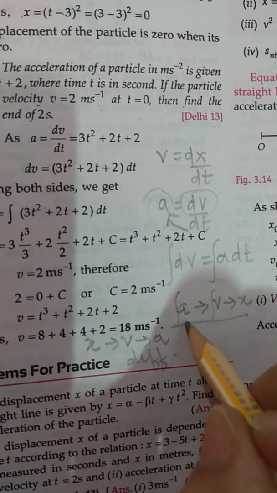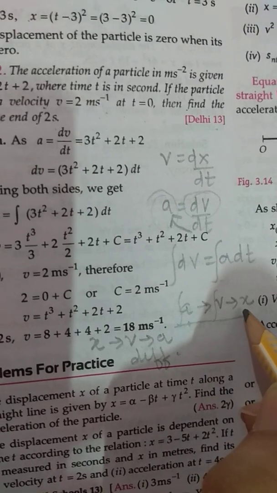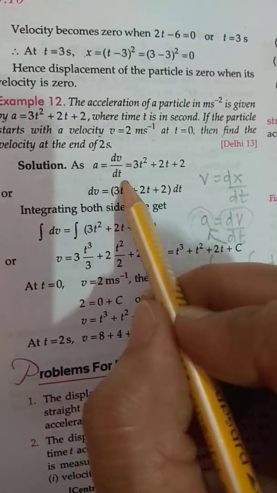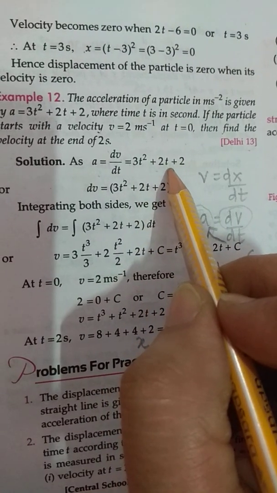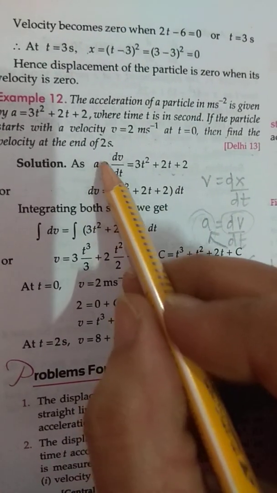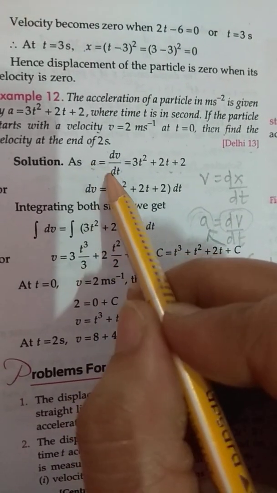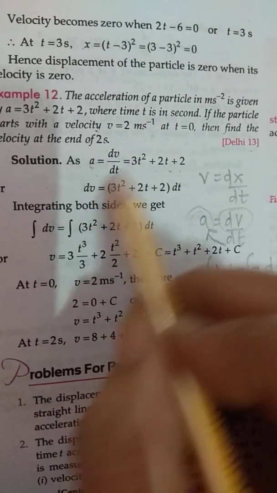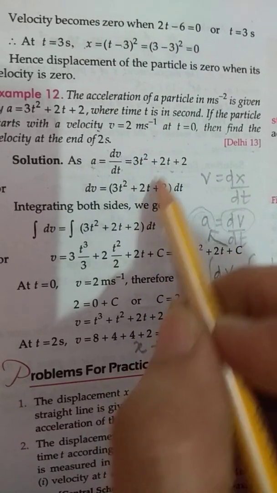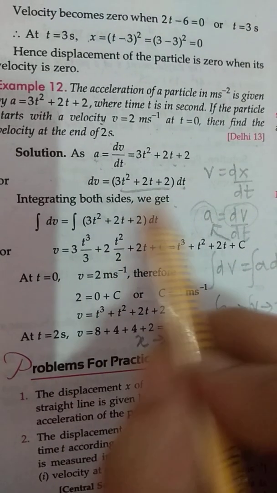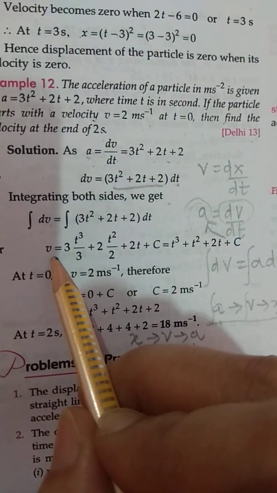So here acceleration is given, we have to find the displacement or velocity. So first of all, a is equal to dv by dt is given to you, 3t square plus 2t plus 2. First rearrange this. You will write it here. a into dt is equal to dv, that is 3t square plus 2t plus 2. This is the value of a and this is dt. So integrate both sides. When you integrate, you will get v here.